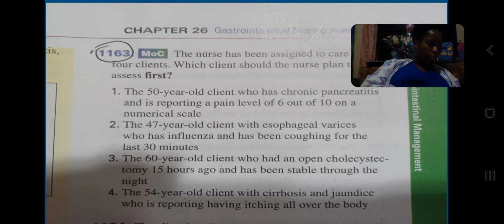Well, there's something concerning here. Option 4, the 54-year-old client with cirrhosis and jaundice who is reporting itching all over the body. This is a concern too, but due to airway, breathing, and circulation, hold on. My options are stuck between 2 and 4, so we've got to narrow it down. The 50-year-old client with cirrhosis and jaundice. So it's expected for him to have jaundice and cirrhosis. So I'm going to go with 2 because this is a major concern.